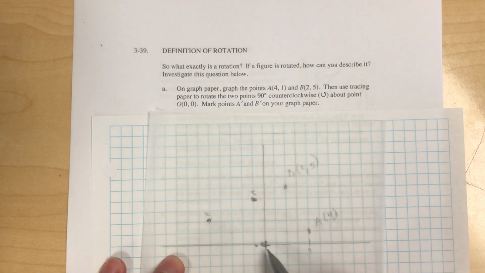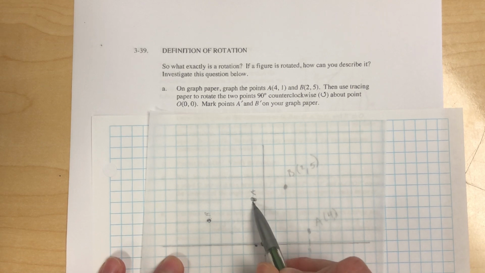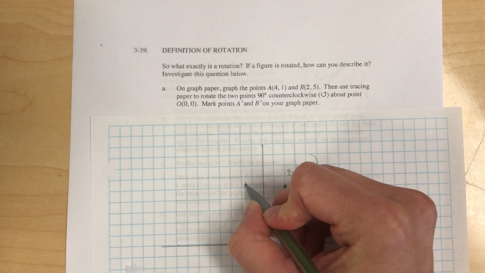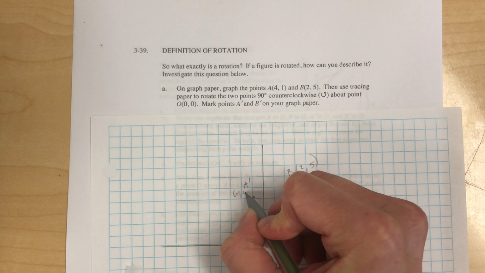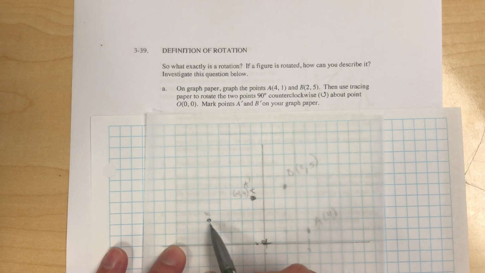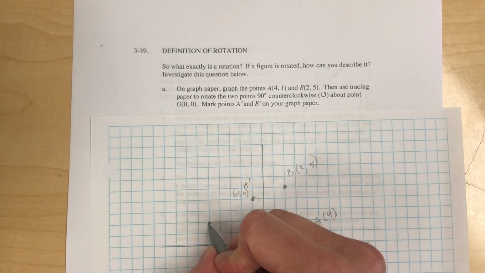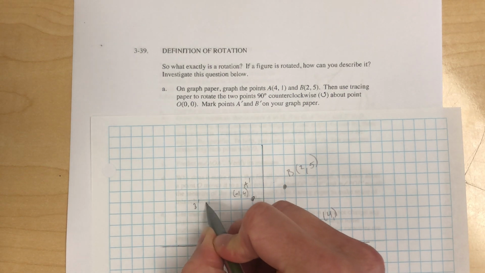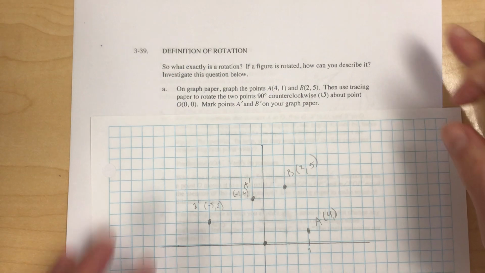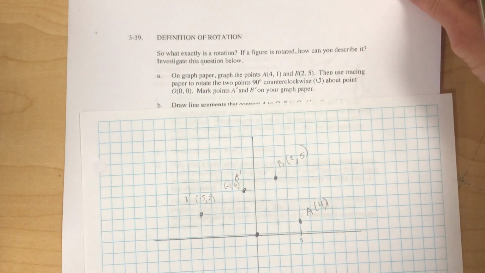So notice that A, this one hopefully is a little bit easier now that it's on a graph. Notice that A can be found by going over 1 and then up 4. 1, 2, 3, 4. So this means our new A prime is (-1, 4). And then our B is going to be found at 1, 2, 3, 4, 5, and then up 2. So B prime is (-5, 2). Okay, what's the next question it asks us?